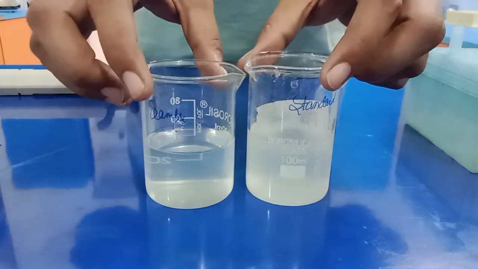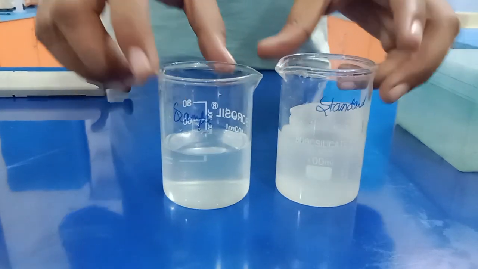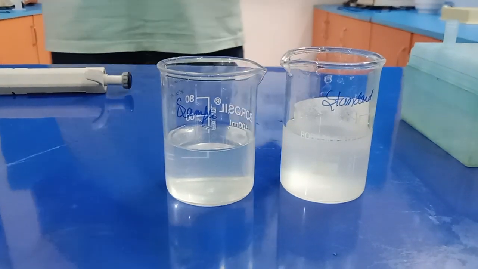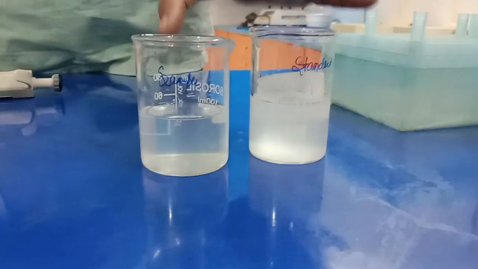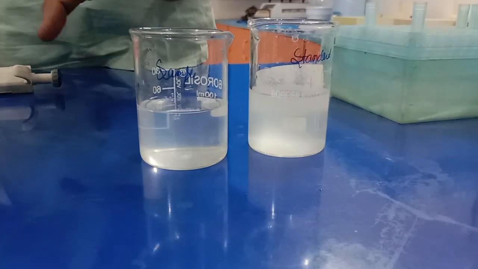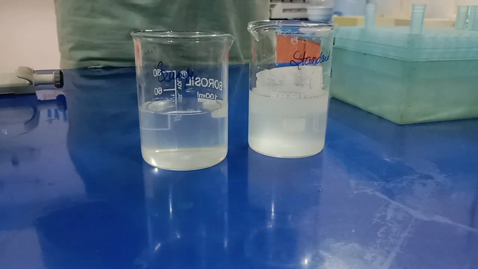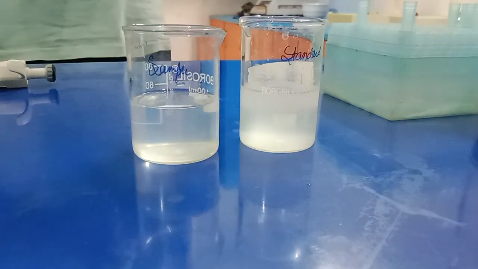So here we have a standard solution as well as a sample solution. As I told you earlier, we need to compare the turbidity of both solutions. If the turbidity of the standard solution is more than that of the sample solution, then the result is negative for impurity, and if the turbidity of the sample is more than that of the standard, then the result is positive.